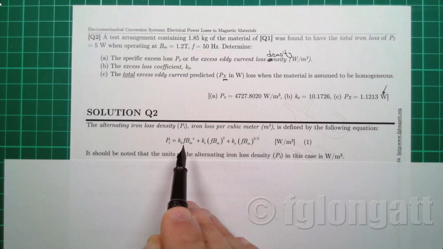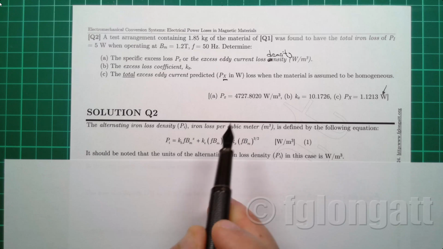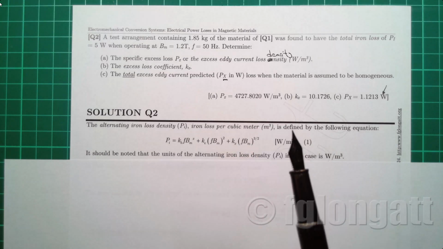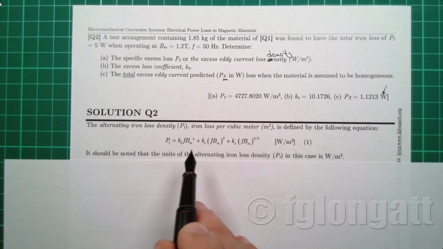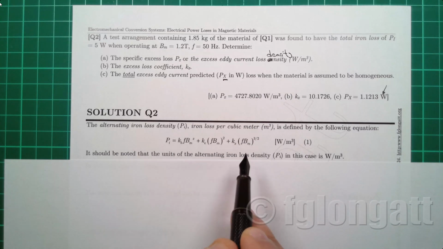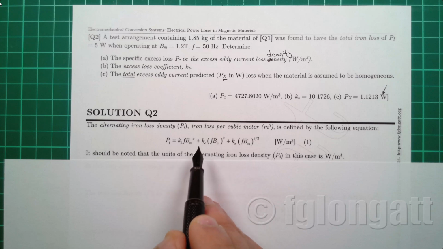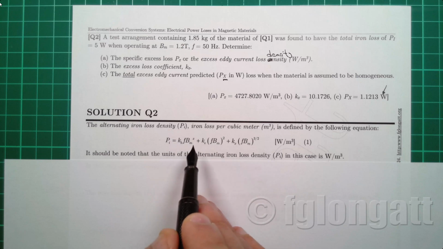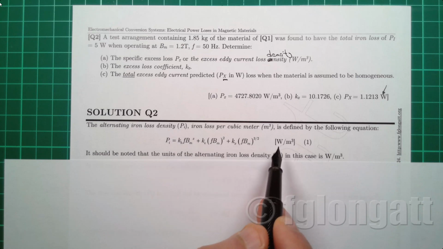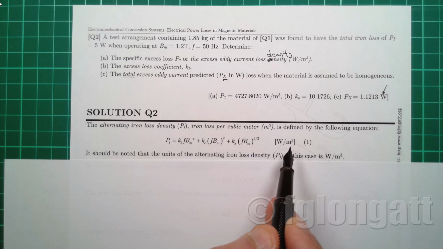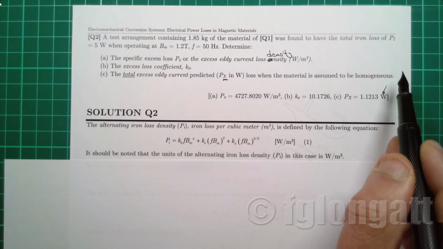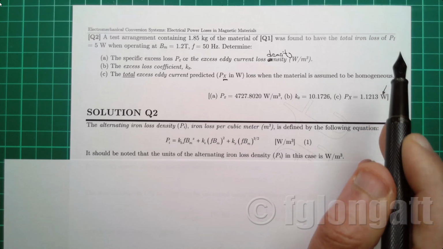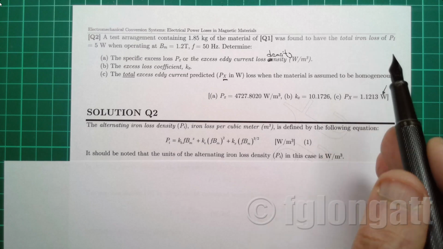And you must remember that Kh and Ke, numerical values for them were defined in question Q1. So again, it's very important that you understand that using the provided values for Kh, Ke, and Kx, this equation over here will give you watts per cubic meter. So we need to be careful because we know Pi, and this is a capital I, and that means the total iron loss.